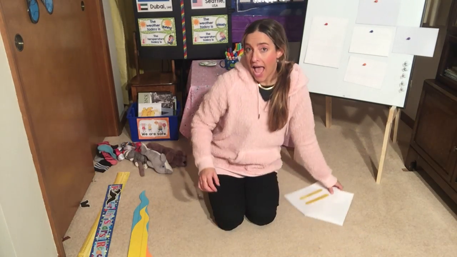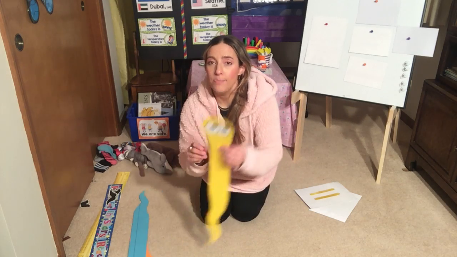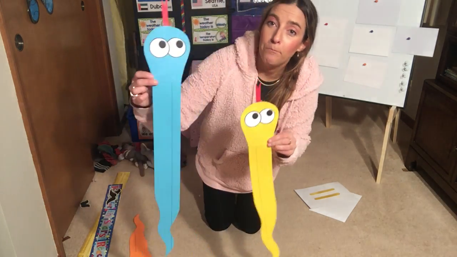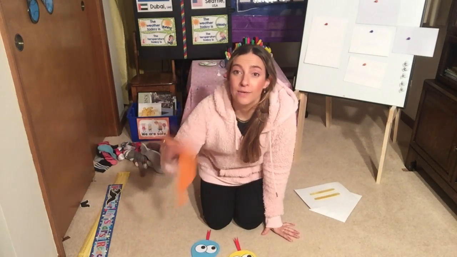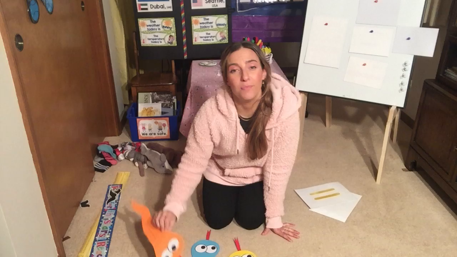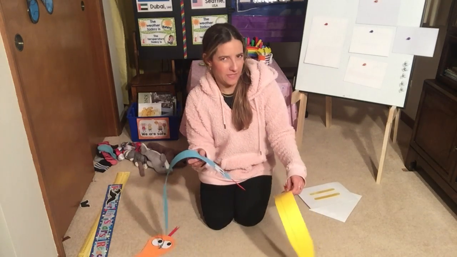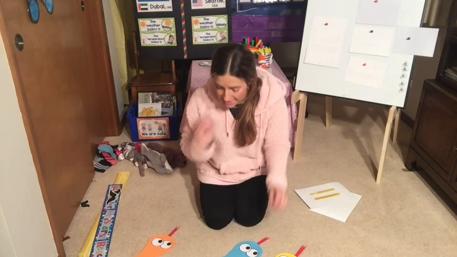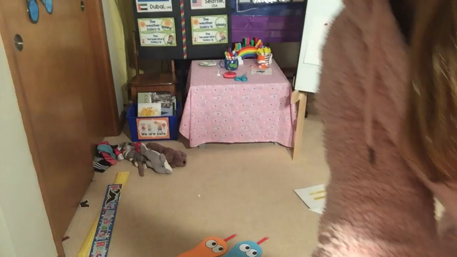Sometimes, and I have a couple little friends to help me, I brought my snake friends. Today I have 3, Bluey, Yellowy, and Orangey. They're my snake friends. And I'm going to make sure I fix the camera if you can't see them. They're going to help me talk about length.